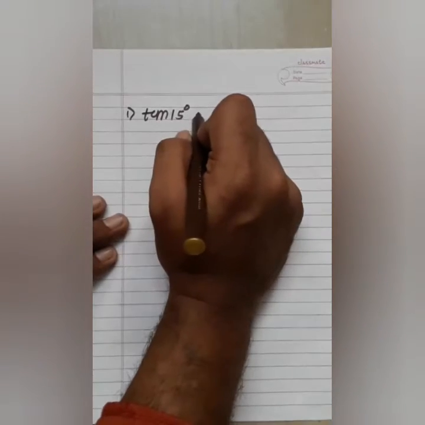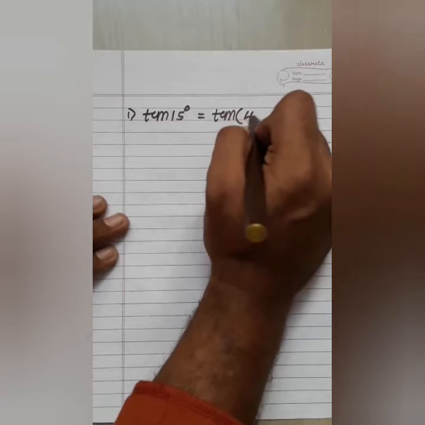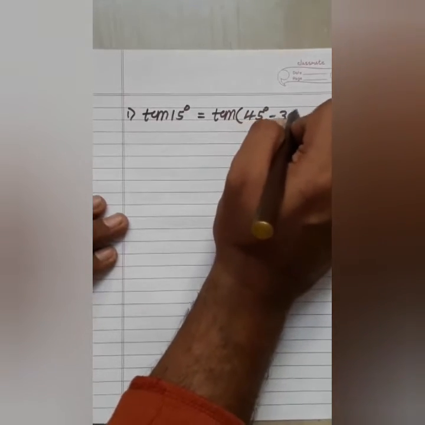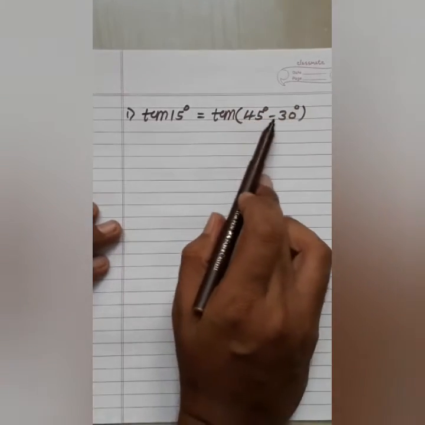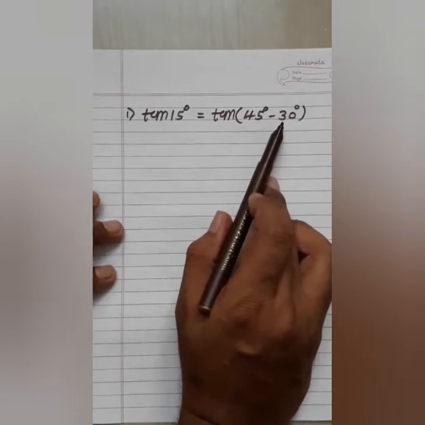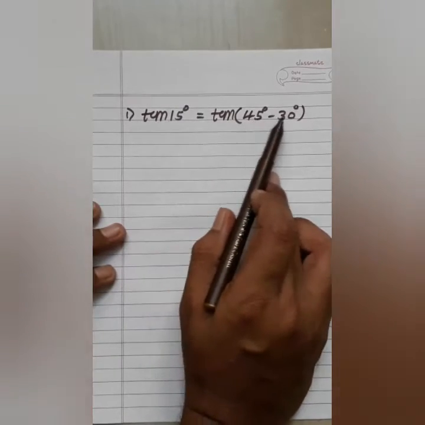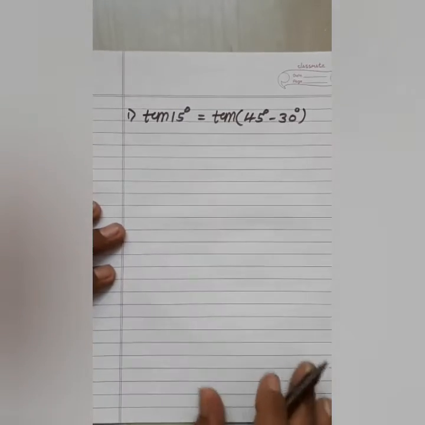Now the value of tan 15 degree is not given in our trigonometry table. So first of all we can write tan 15 degree as tan (45 degree minus 30 degree), because the values of both tan 45 and tan 30 are present in the trigonometry table, and 45 minus 30 gives 15 degree.